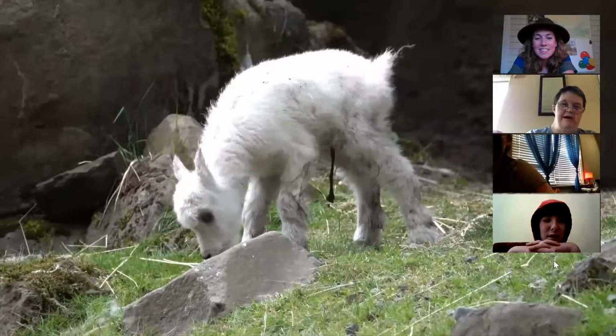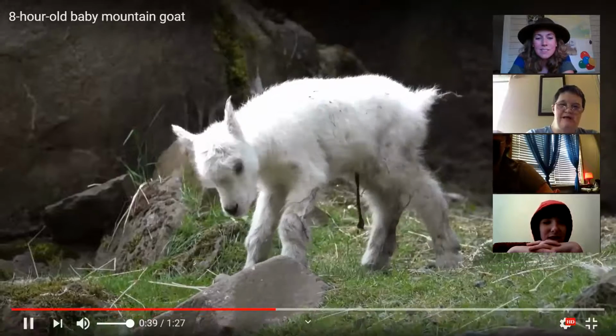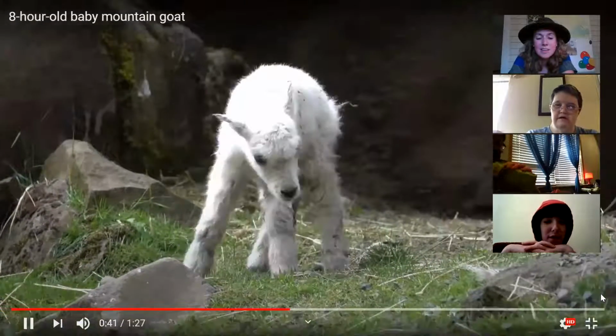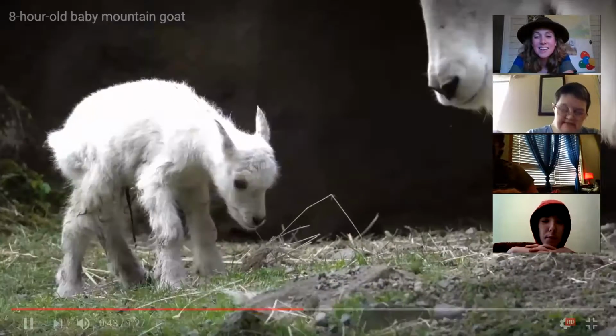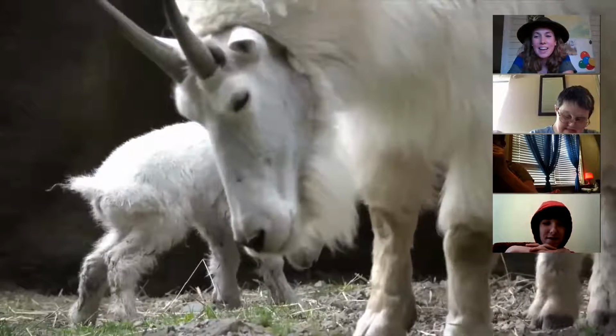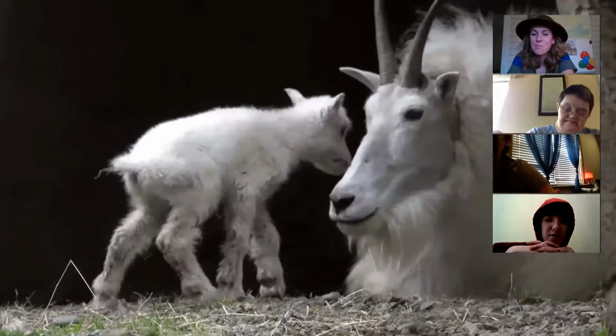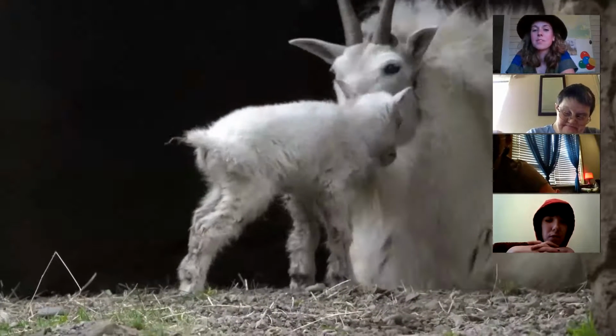Laying down just like its mother is. Aww. Everybody likes the baby goat, but the baby goat's very dirty. I bet the mom will clean it up, Kendall. Yeah. Probably. I've touched the goat at Adventure Forest in Sevierville before.